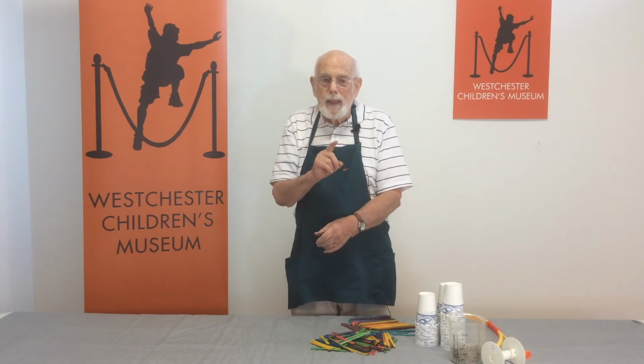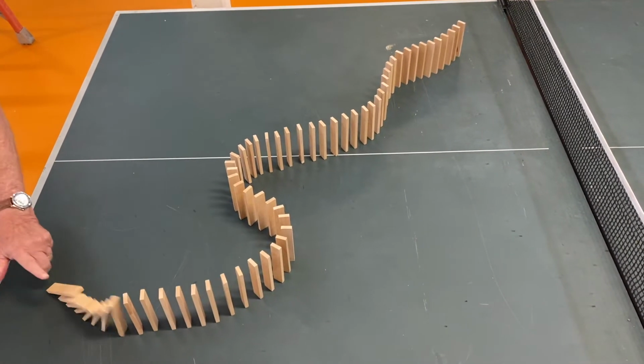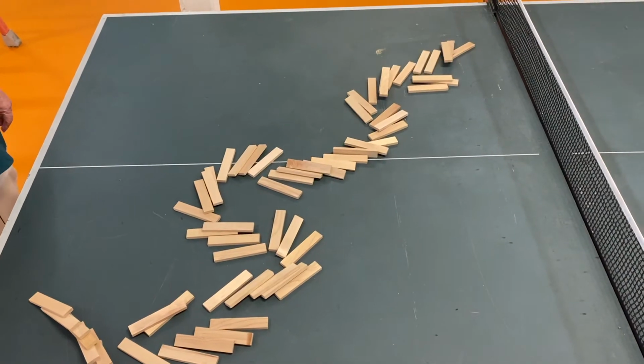Okay? So we're going to show you a couple of chain reactions where you see a lot of kinetic energy going on. And the first one is one that we have here at the museum that uses Keva Planks. Now, if you've been in the museum, you know about Keva Planks. Now, I know you don't have them at home, but I'm going to show you a chain reaction using Keva Planks. You are going to get to do one at home, but not with Keva. Okay? Let's go. Here we go. Pow!